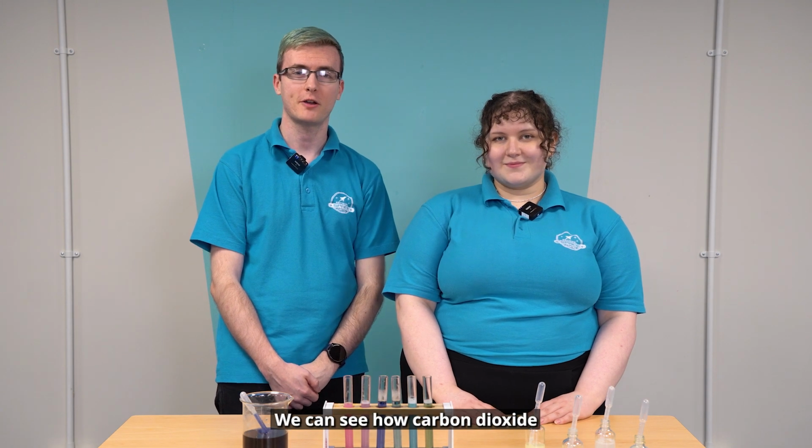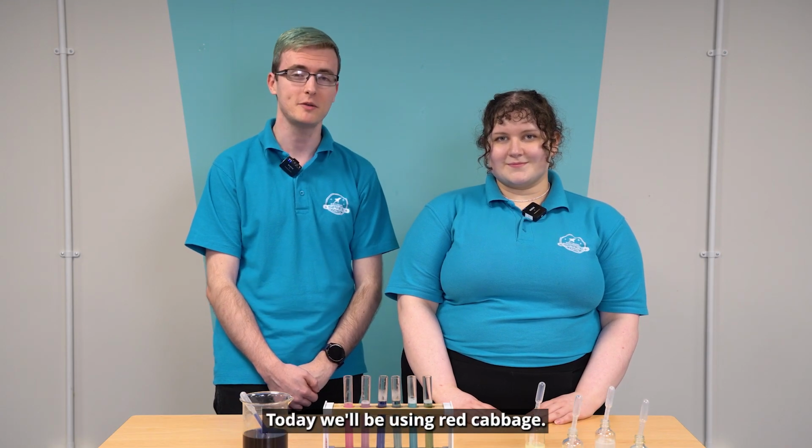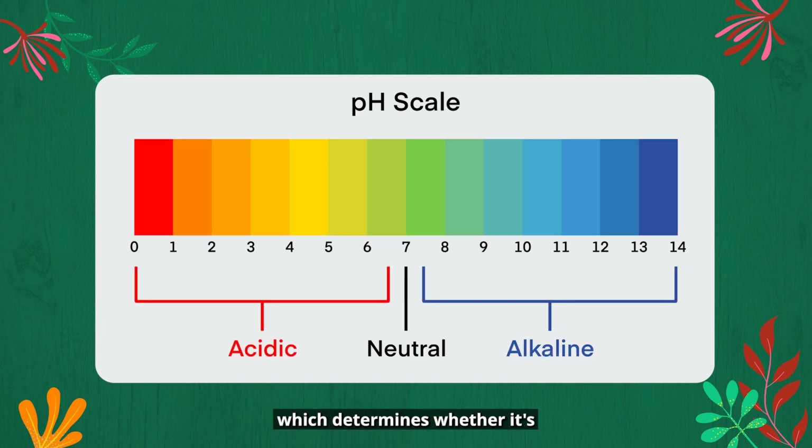We can see how carbon dioxide makes water more acidic by using a universal indicator. Today, we'll be using red cabbage. Universal indicators tell us the pH of a solution, which determines whether it's acidic, alkaline, or neutral.